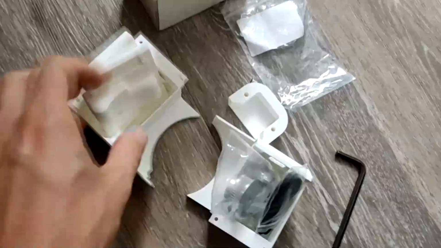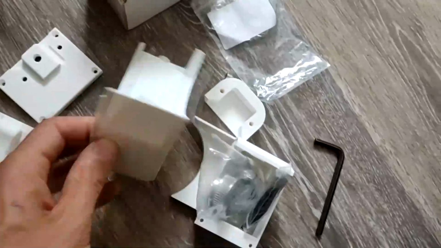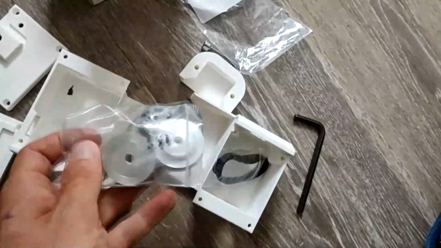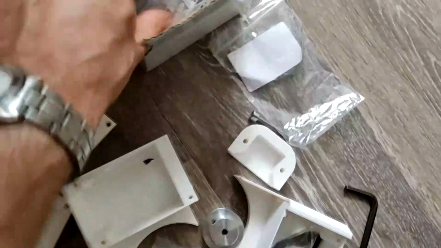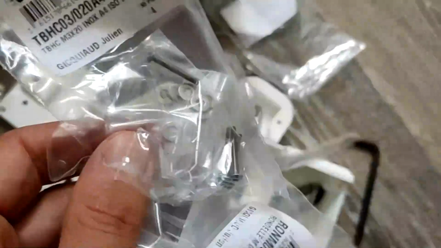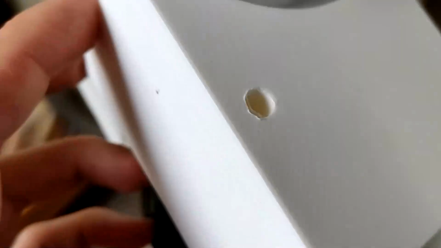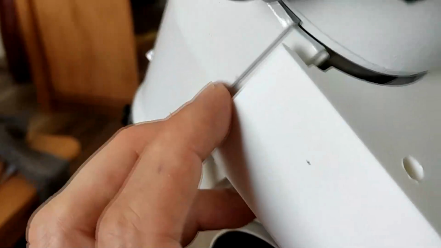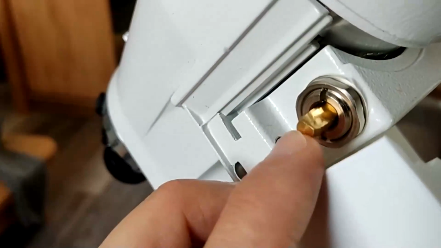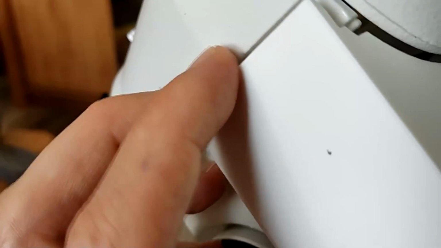So the next step was to mount the rDUINOscope on my NEQ5 to test it on the mount. This is all the 3D printed covers and the screws. So there is a fixing plate to mount like this, and there is a cover, but it's not adjusting quite well because of the worm, so I have to drill it. This is the same for the two covers.